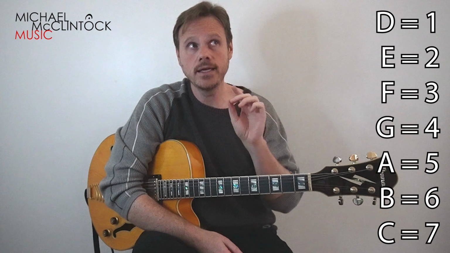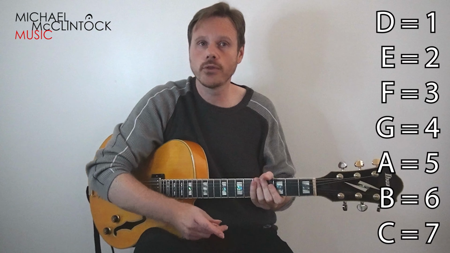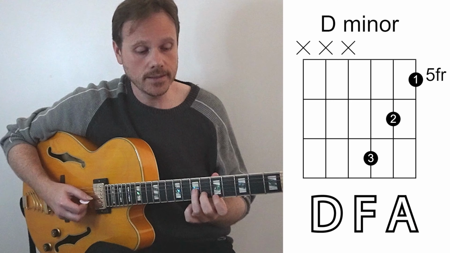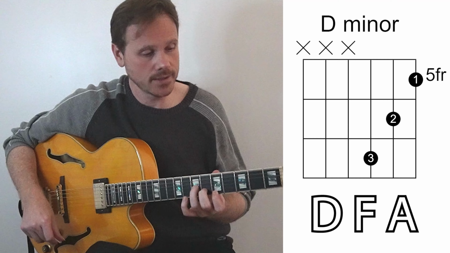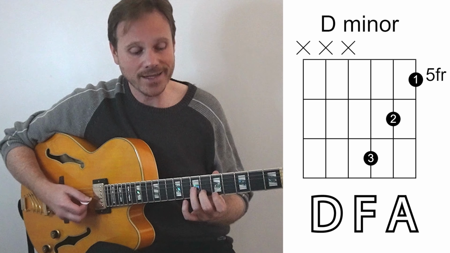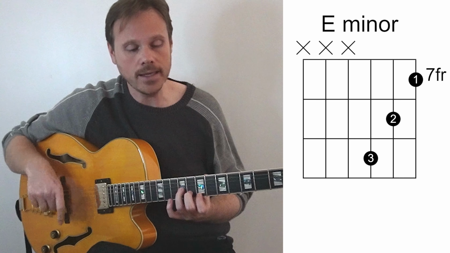D, E, F we need, G, A. D, F, A. Root, third, fifth. And D is going to be minor in this case. So our next triad is going to be E minor.